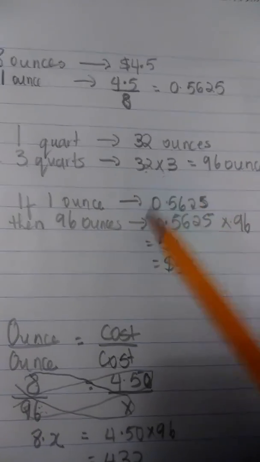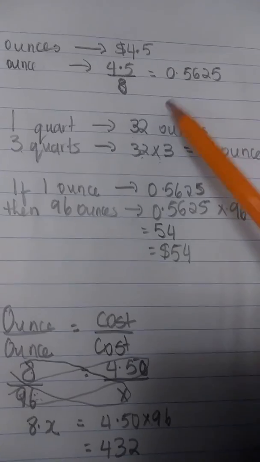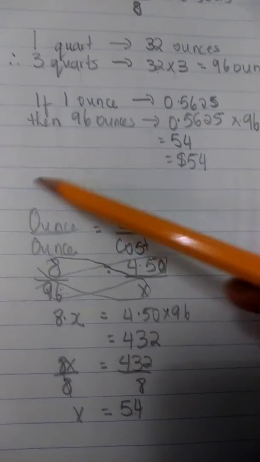So you can use either way you choose to solve this. There's several ways, but these are just 2 of the several ways. Okay, you can use this way, or you can set up your proportions.